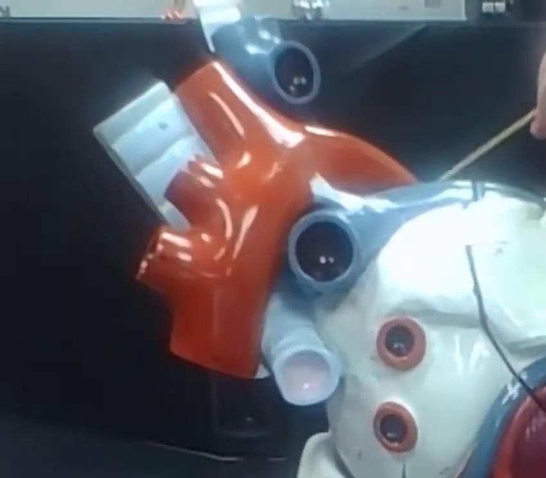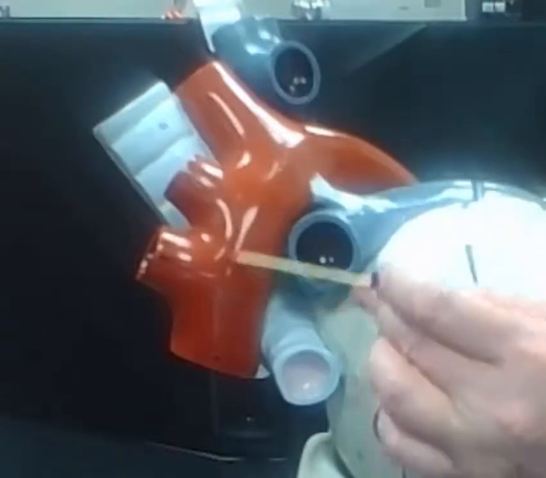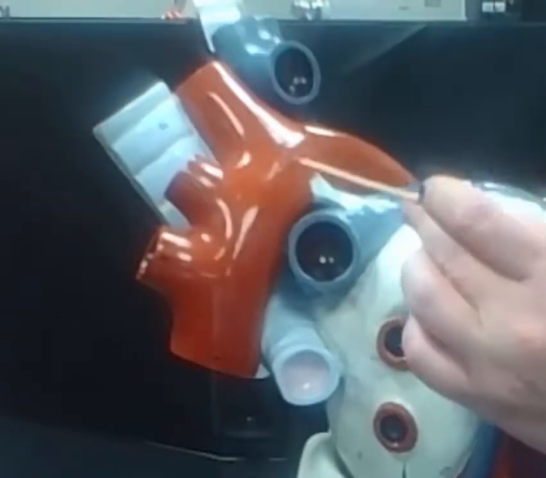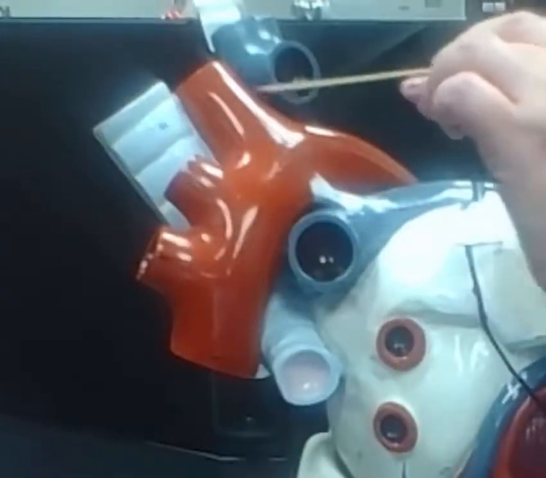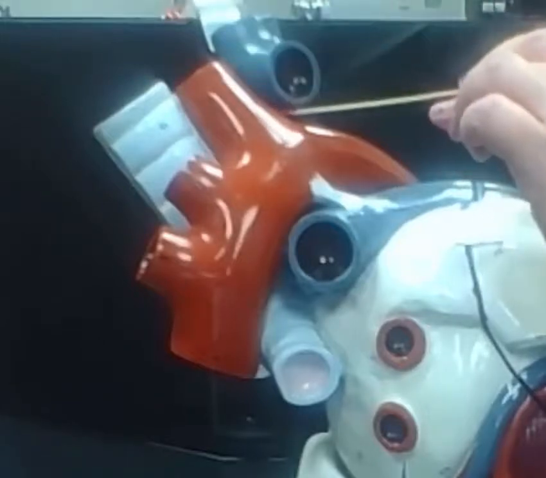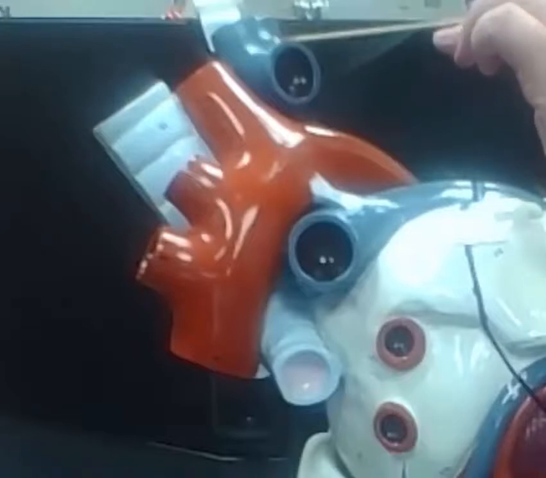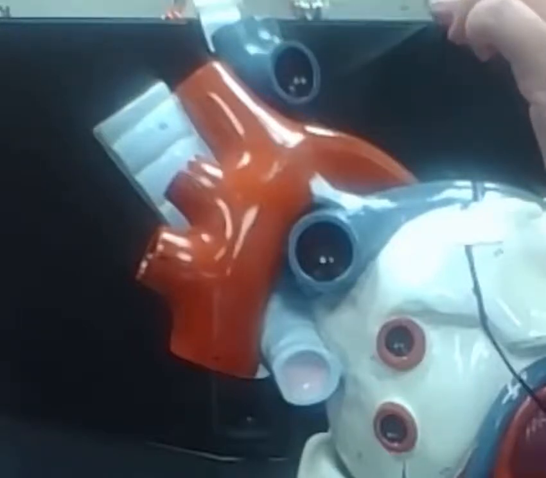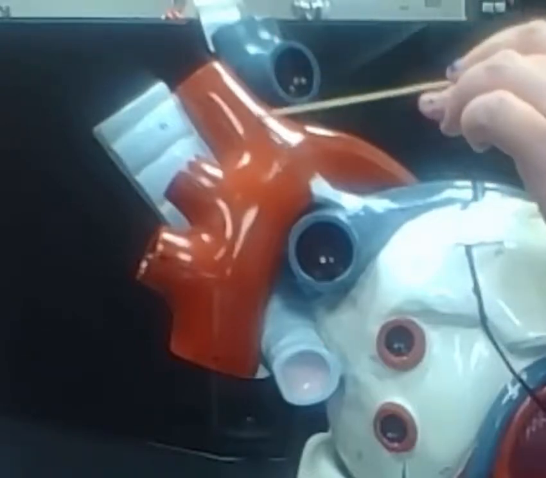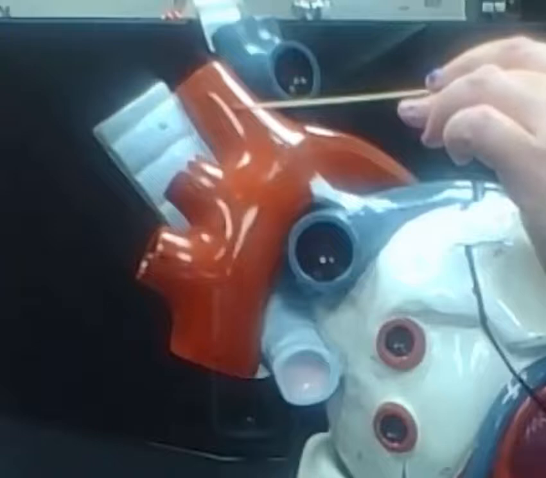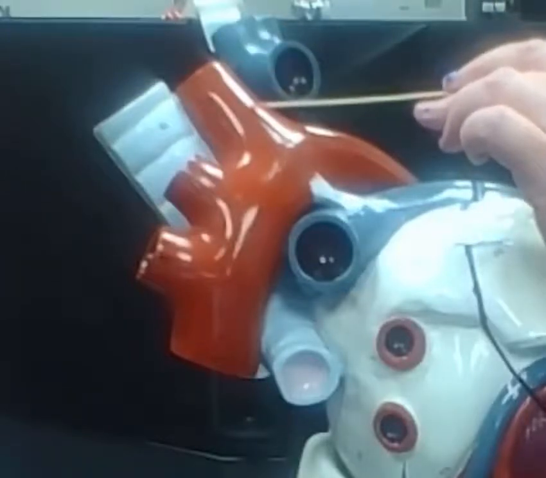Okay, so we know that this is the ascending aorta. As it begins to arch, where these three branches are, this is the aortic arch. The first artery branching off of the aortic arch. Now remember, these are the brachiocephalic veins. So if you can remember that, then it's easier to remember that this right next to it is the brachiocephalic trunk. Now the brachiocephalic trunk is an artery.